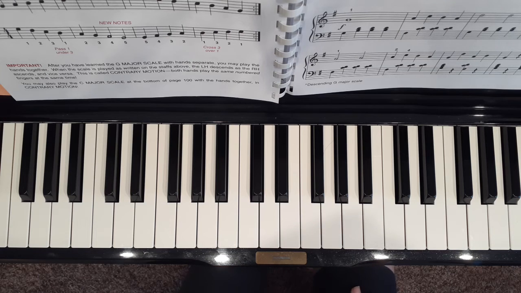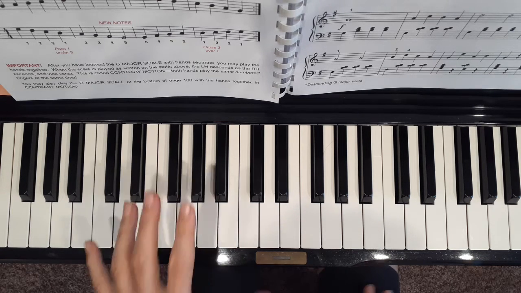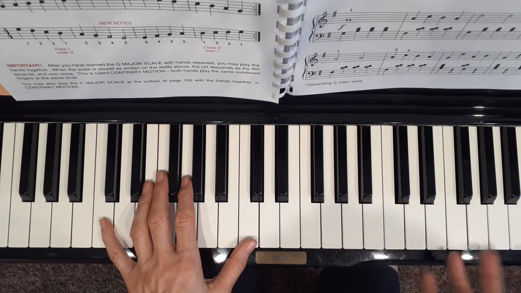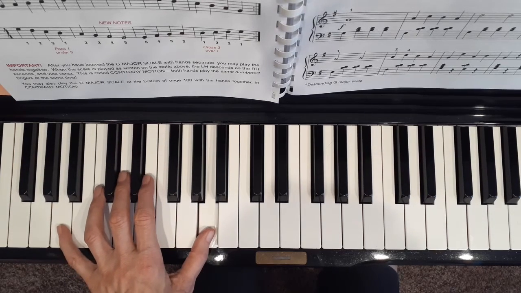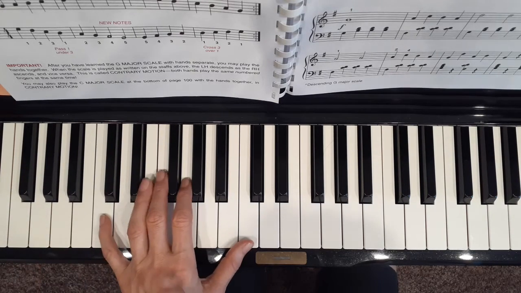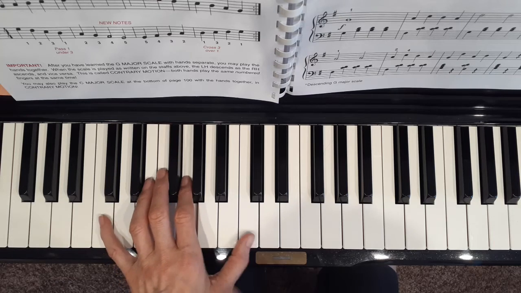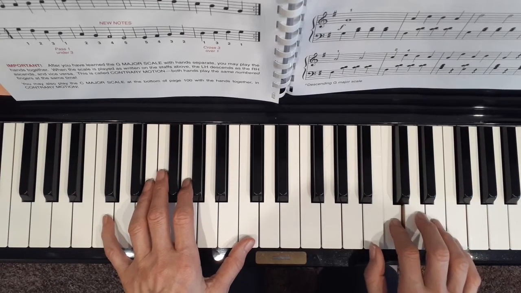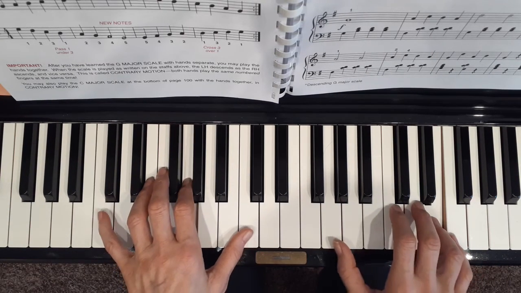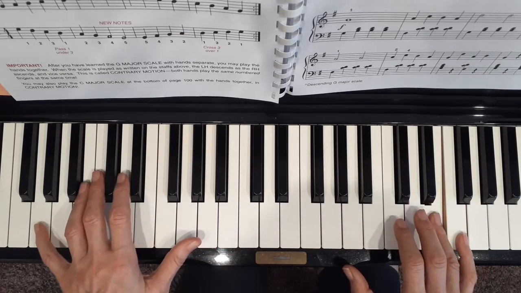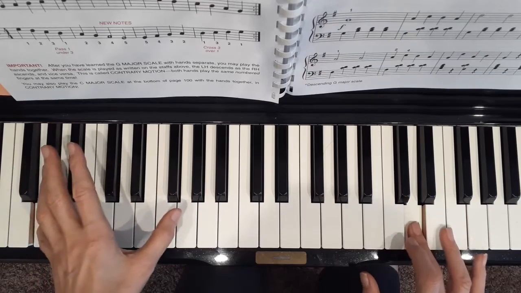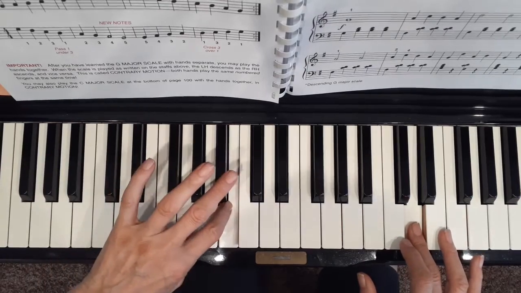So I'm going to show you what the left hand does there, and then I'm going to close up this video. I'm going to play the right hand lightly, and you can see the left hand. It starts with the same pattern that we did on A, but now we do it on C. Go down to G, you play the octave and cross.